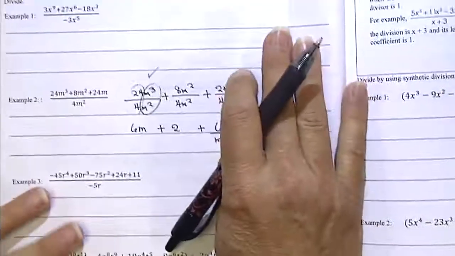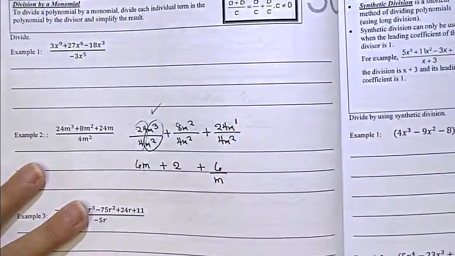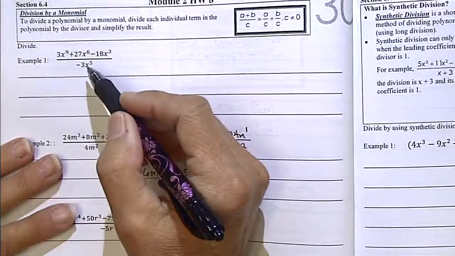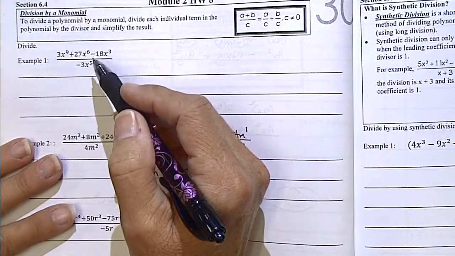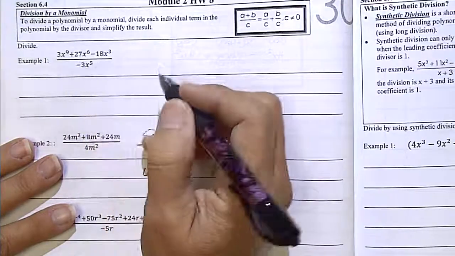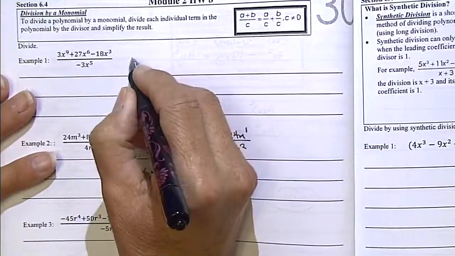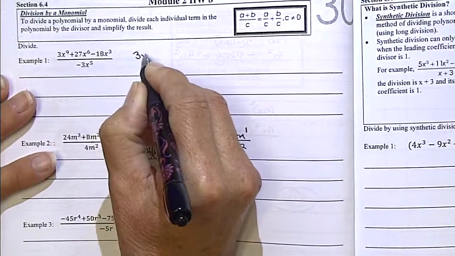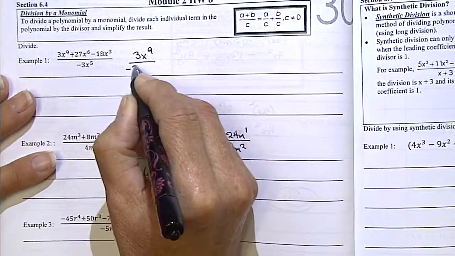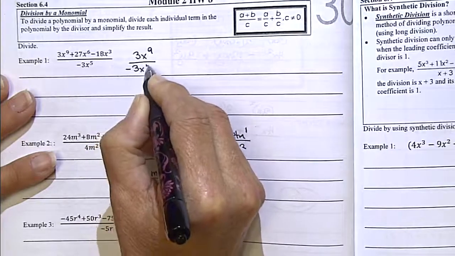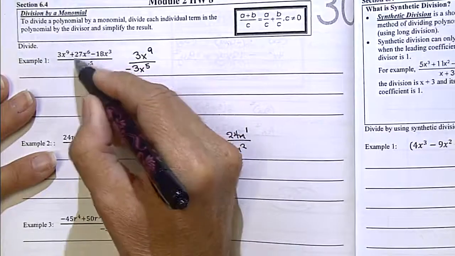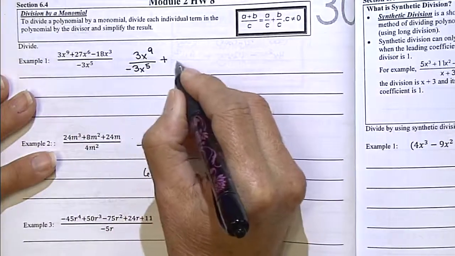Look at the first example. The first example has negatives. Every time you have signs that are not positive, you really need to watch it and be careful. And this one has a negative in the denominator. So this is what we're going to do. We're going to say first term, 3x to the power of 9 divided by negative 3x to the 5th. Okay, negative went there. This one, in between these two, is a plus. So I'm going to go ahead and put plus.